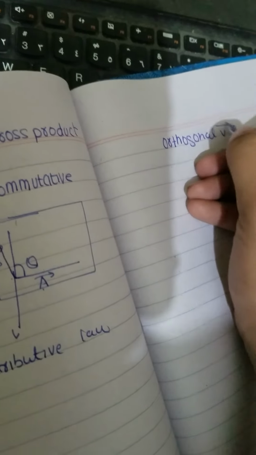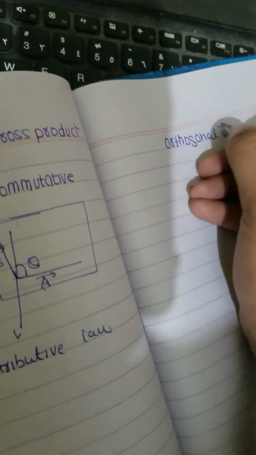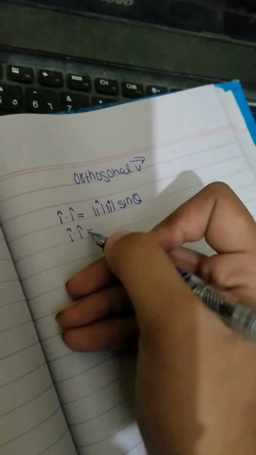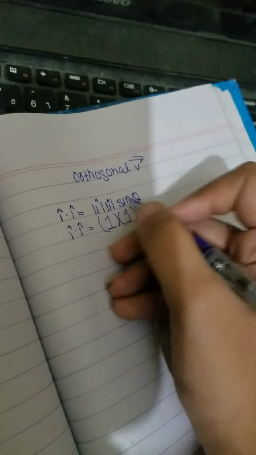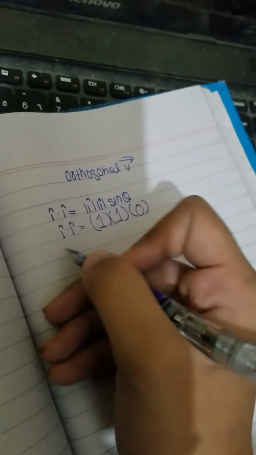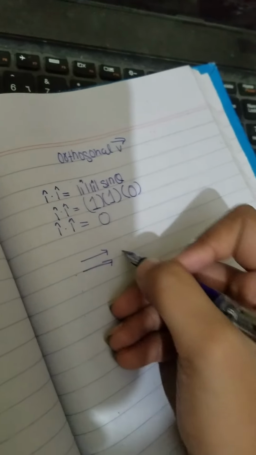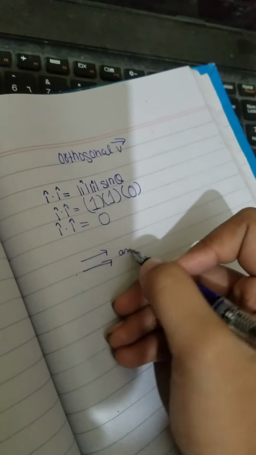Orthogonal vectors, which means that if we see I cap cross I cap is equal to magnitude of I cap times magnitude of I cap sine theta. I might have made a mistake here, it's sine theta. So the magnitude of I cap is equal to 1 and sine 0 is equal to 0, so I cap cross I cap is equal to 0. And we have seen in the previous video that when two vectors are parallel to each other and the angle is equal to 0, then their cross product is 0, right?